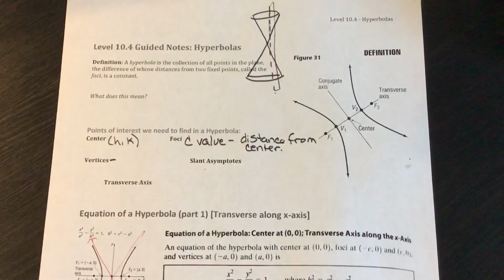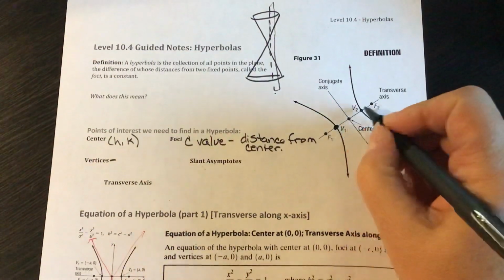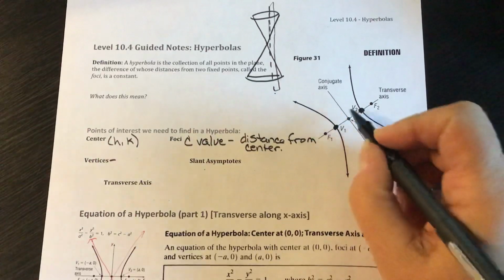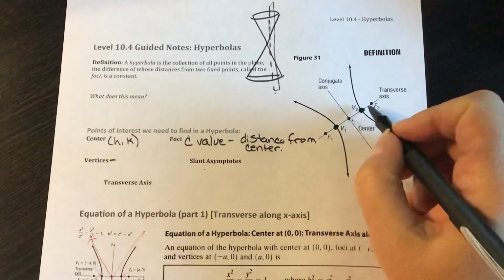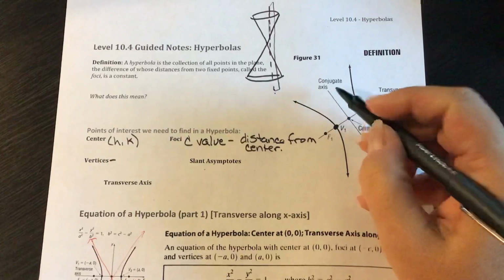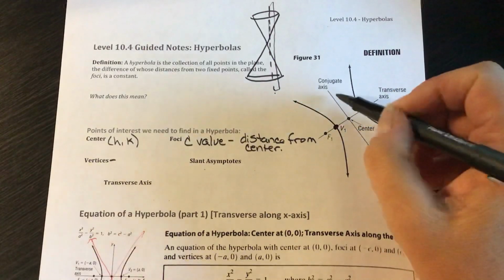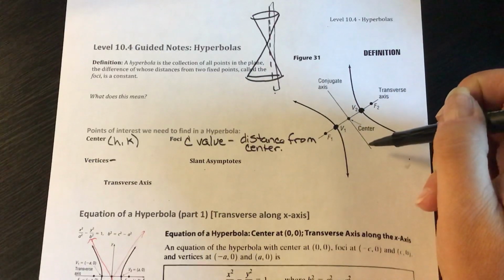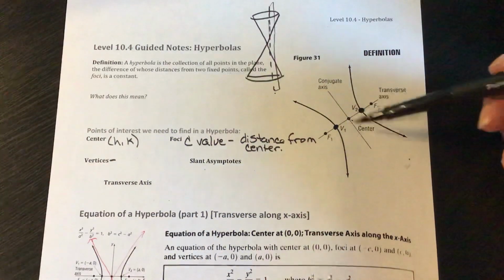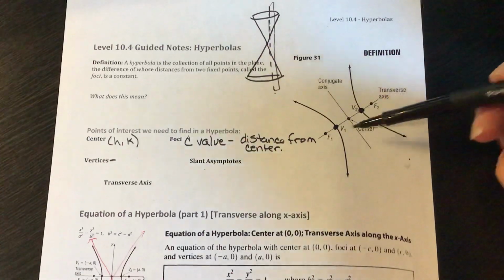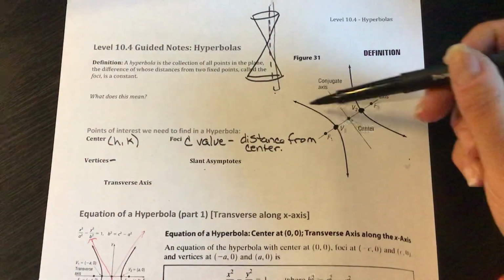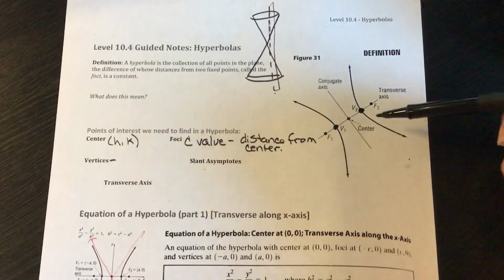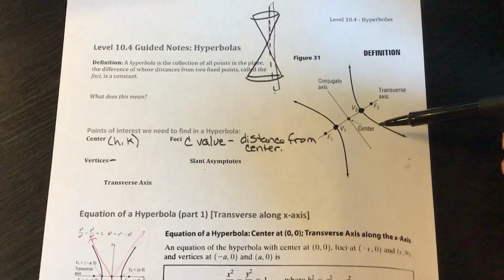When we're working with hyperbolas, technically, if we look at this picture here, we're working with two vertices. Although these are the vertices that are on our graph, it's helpful to have the other vertices on the, I'm going to call it the non-important side of the graph, because that helps us determine how wide or how skinny our branches of our hyperbola are going to be.